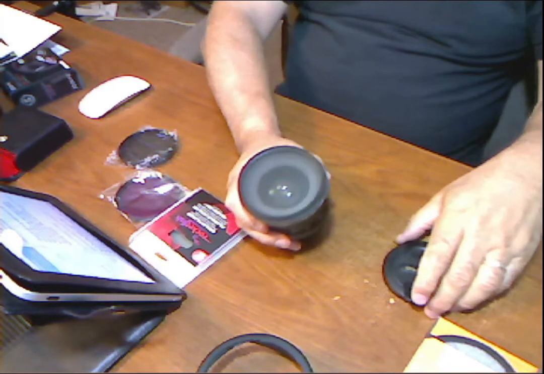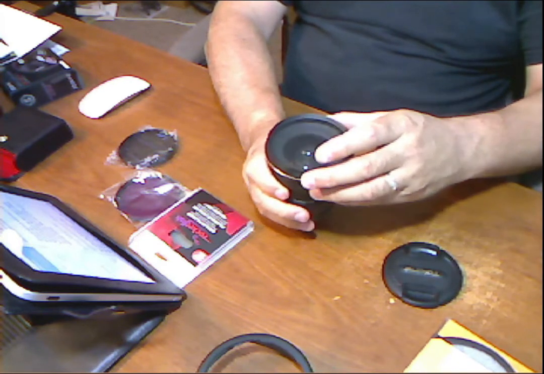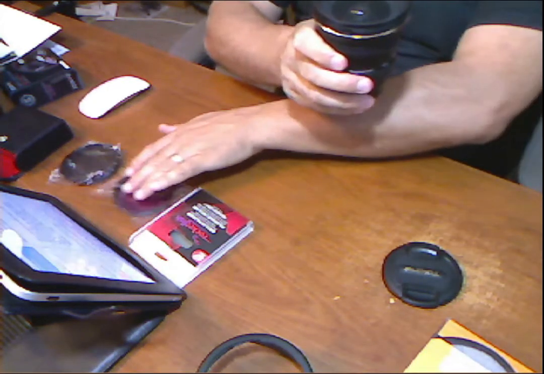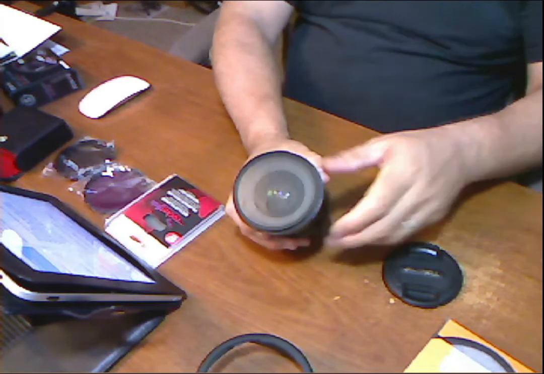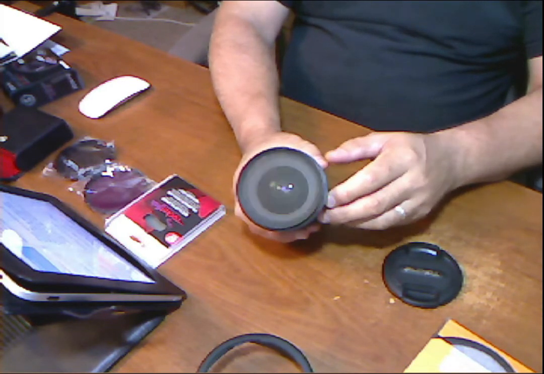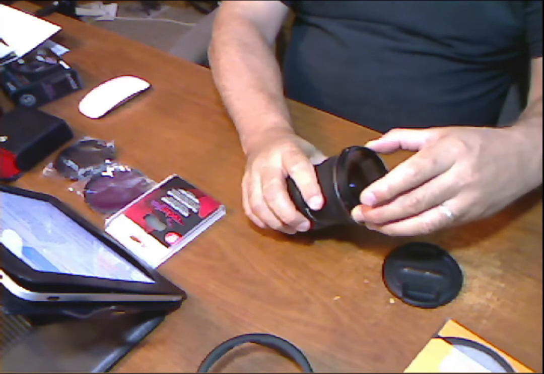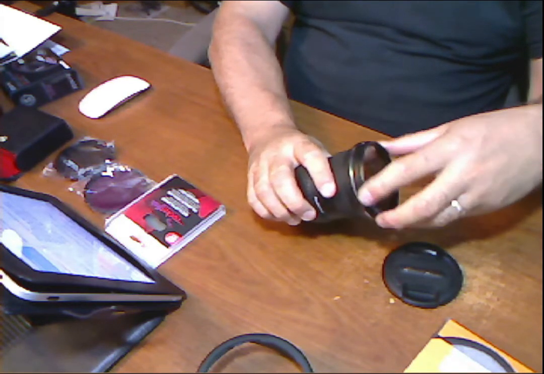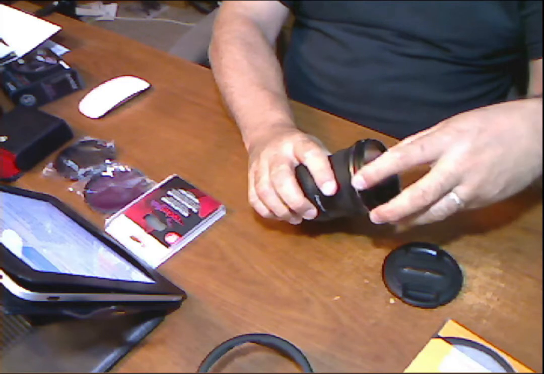And this desk cam is not an HD camera. This desk cam is actually just a standard def camera. Okay, folks, so here's what we're going to look at first. This is the UV filter. All right, it screws on the camera. It screws on the lens. It doesn't screw on the camera.